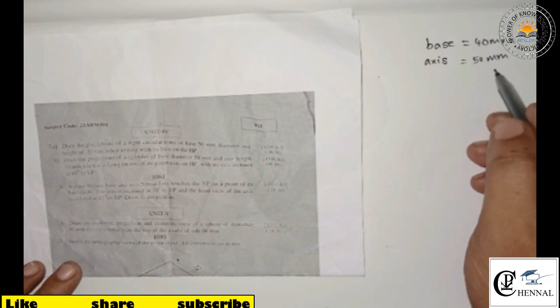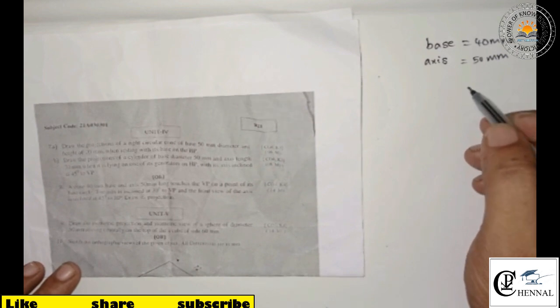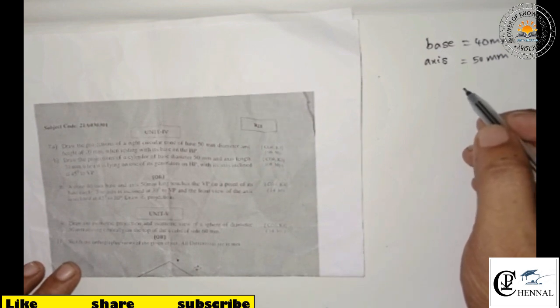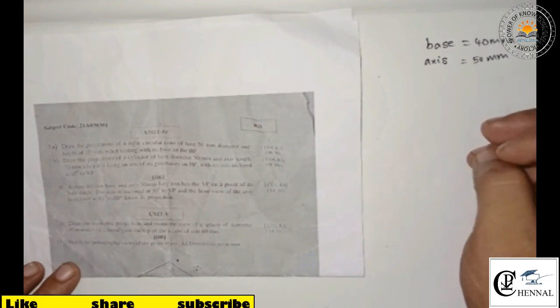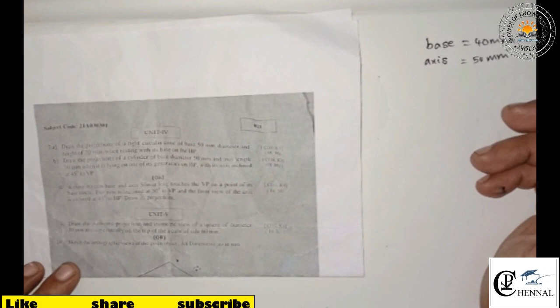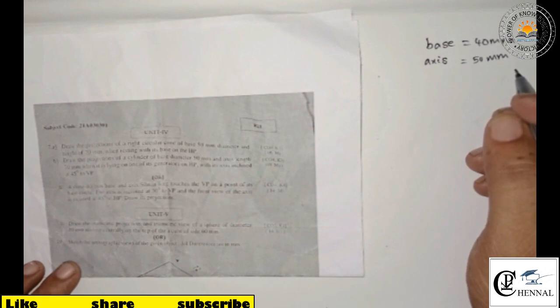So axis 50 mm long touches the VP on a point of its base circle. Okay. Axis is inclined at 30 degrees to VP.